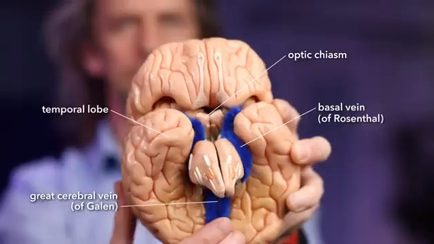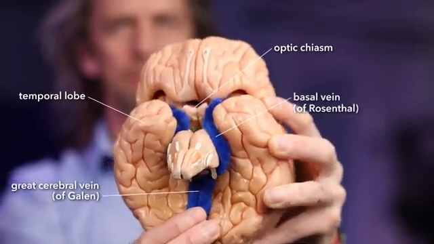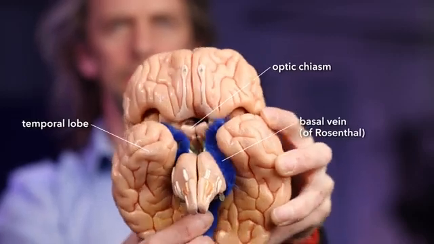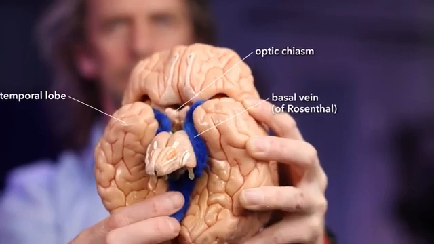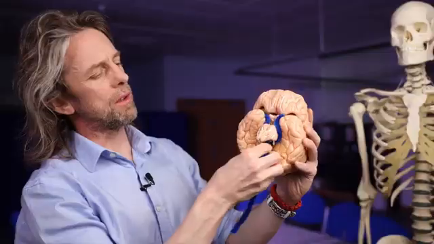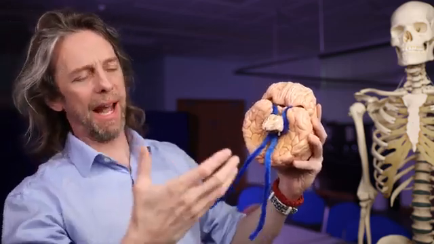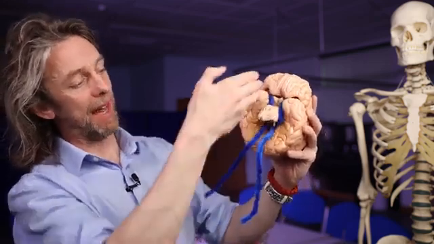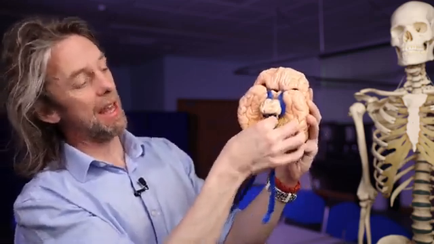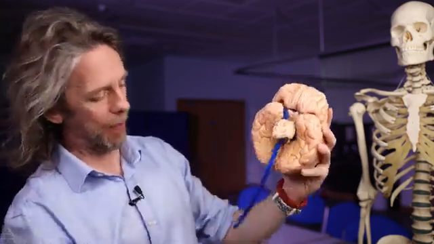Let me make another one. Remember, these are pipe cleaners, so they are an approximation of the anatomy, but I'm trying to show you visually where these things are. So these are the left and right basal cerebral veins of Rosenthal. These basal veins are also draining deep structures of the cerebrum, so we're talking basal ganglia, thalamus, that sort of thing, right? Those basal veins and the internal cerebral veins drain into the great cerebral vein, which is posteriorly back here.